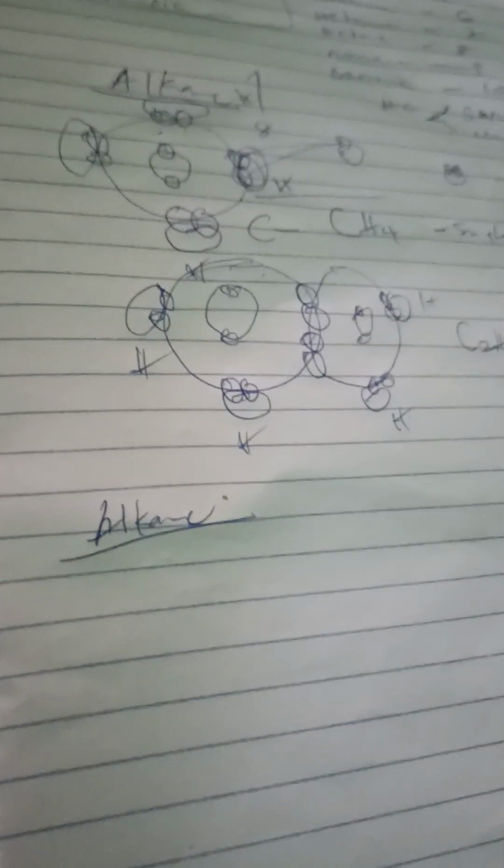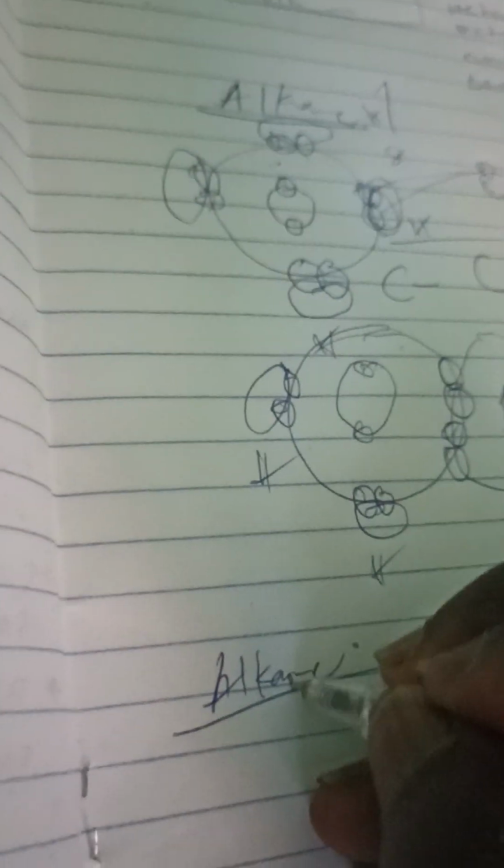So alkane is the first of the series. And remember, this is the family name. Then you use this to get the naming of the compound. This is the family name alkane, the first family and the simplest.